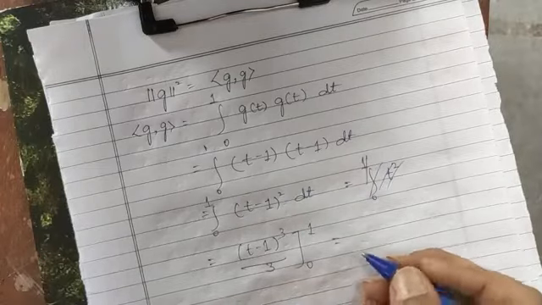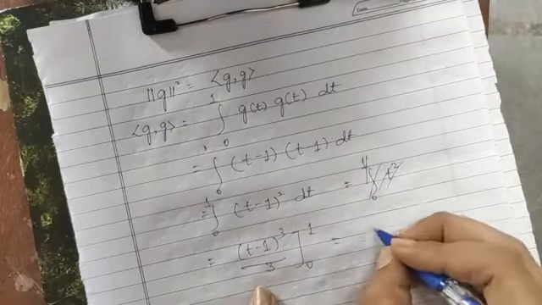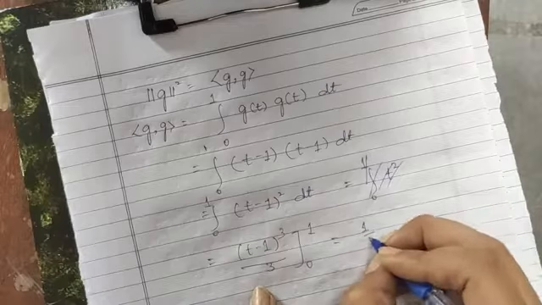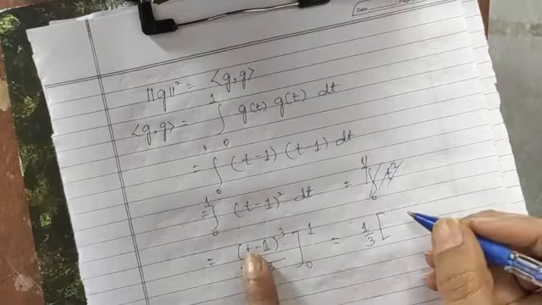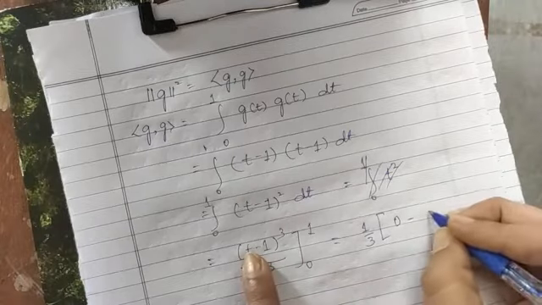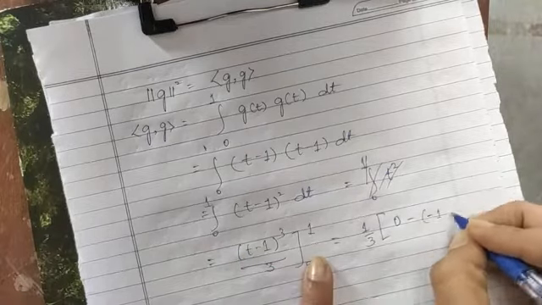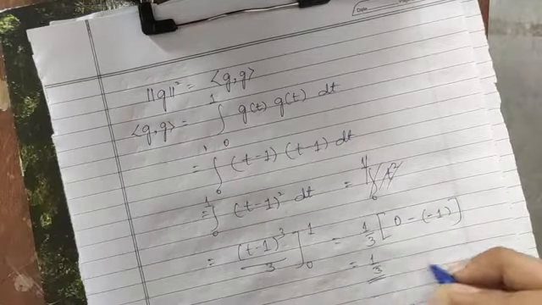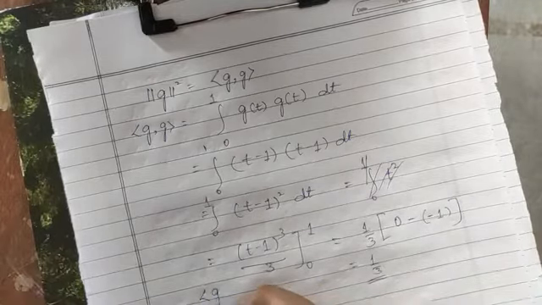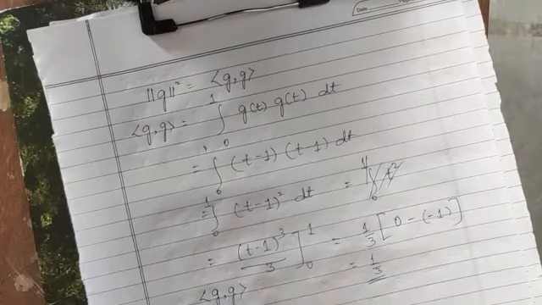So if you substitute the values, you will get 1 over 3, I will take it outside. If you apply the upper limit, it is 0 minus the lower limit, which is minus 1. So it is 1 over 3. So the inner product of g comma g is 1 by 3.